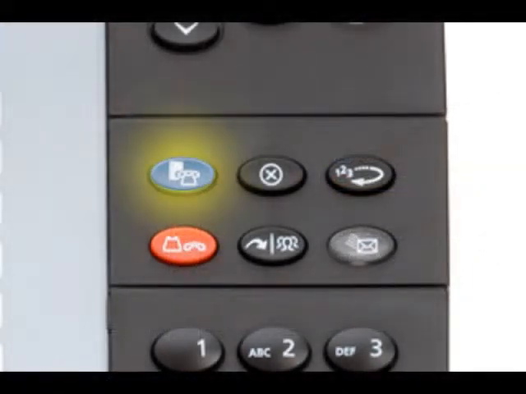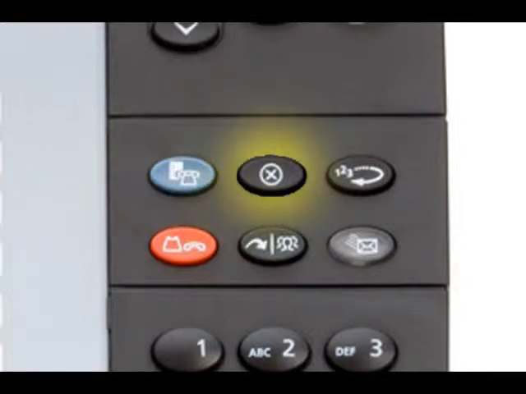Okay, the top left button, the blue button, that's your super key. The super key allows you access to the applications within the phone. This is going to be things like your company directory, programming speed calls, and also changing the ringtone on the phone. The next button over, the circle with the white X, is the cancel key.